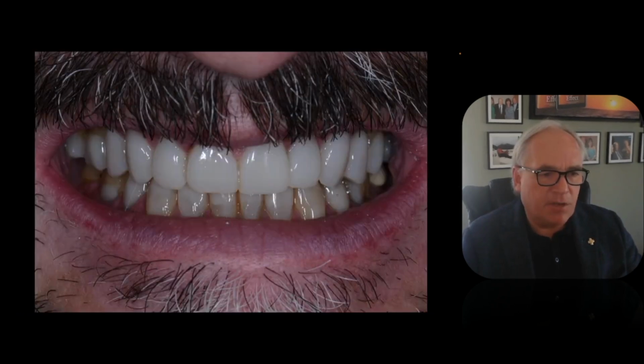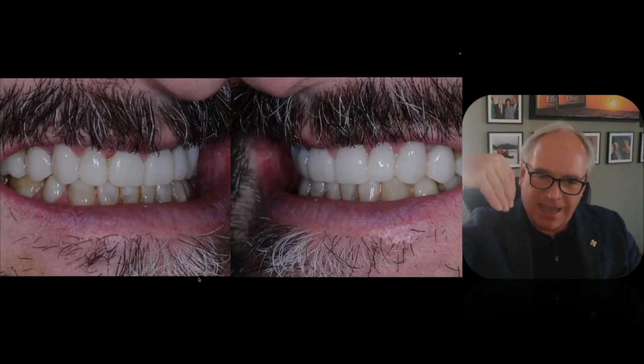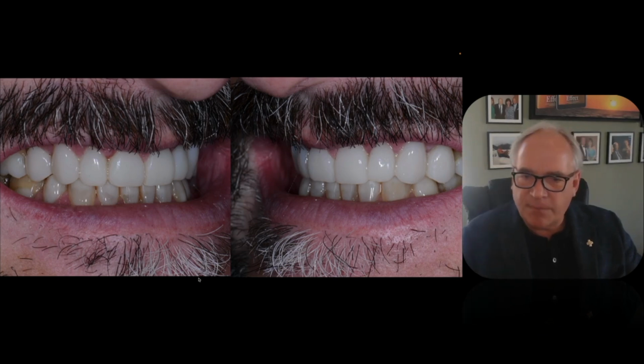This is the printed provisional in place. We're pretty happy with it. The one thing that I did notice was it was slightly to the lingual, so I want to increase his overjet a little bit more. That will shallow his guidance. I'll explain that in a little bit more detail later.